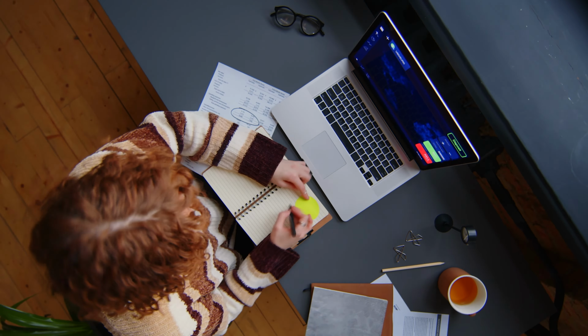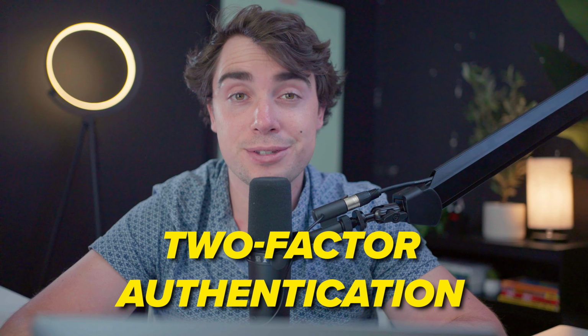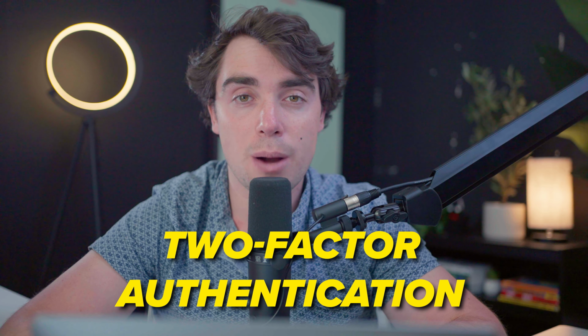However, as you scale or if you get super into it, I just wanted you to have those options. And just make sure that you have two-factor authentication set up for your account, and that way it's going to be a lot more secure.